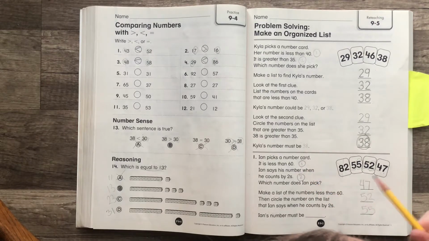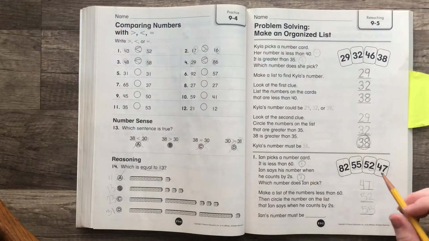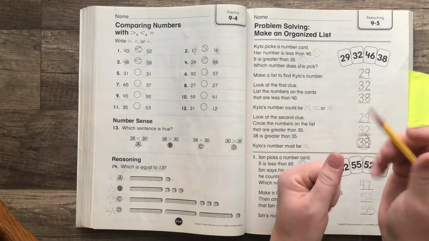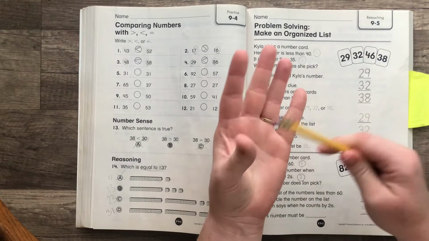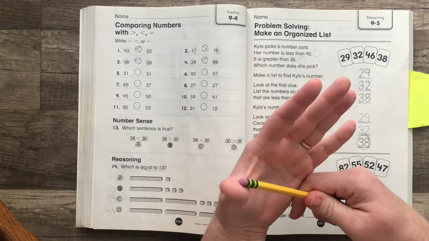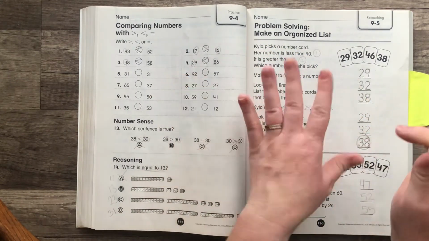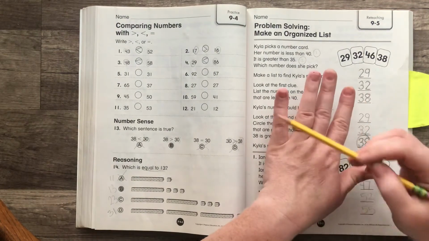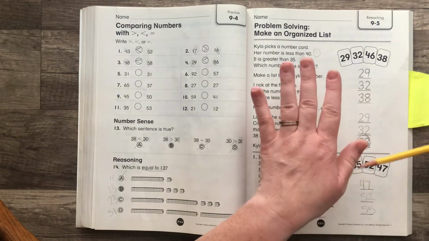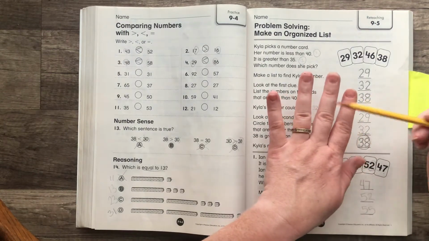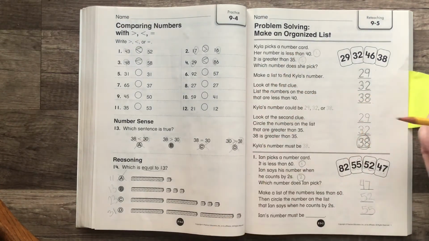Now, what it means when you count by 2s is any number that ends in 0, 2, 4, 6, or 8. Okay? I'll show you that on your number chart later, okay? But it's 0, 2, 4, 6, 8. And then 10, 12, 14, 16, 18, 20, 22, 24, 26, 28, and so on, okay?